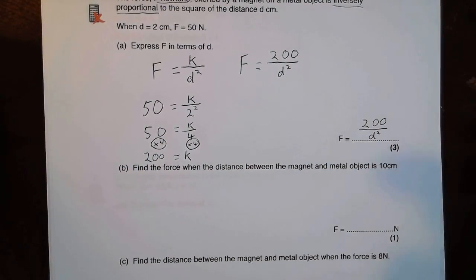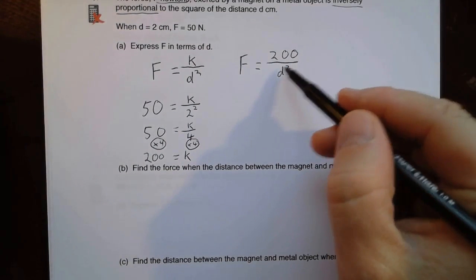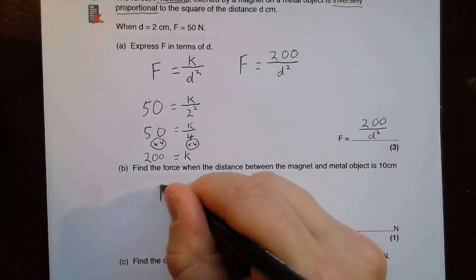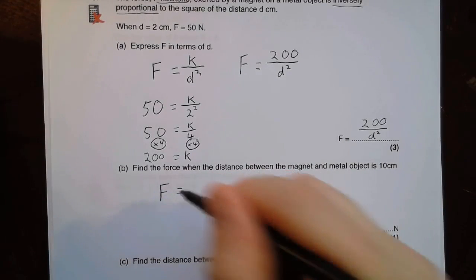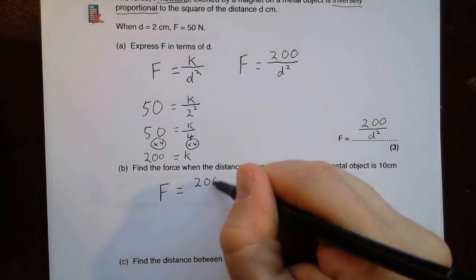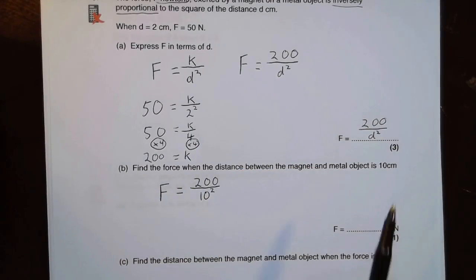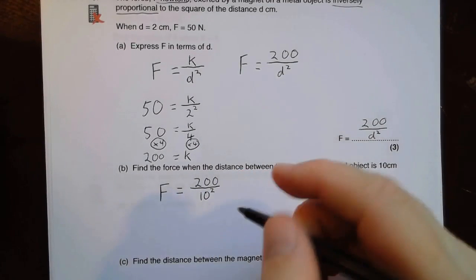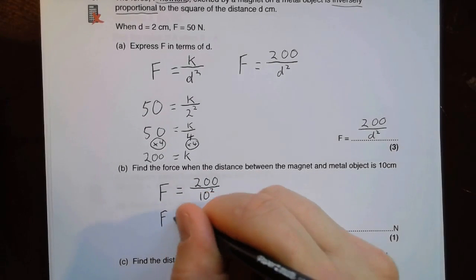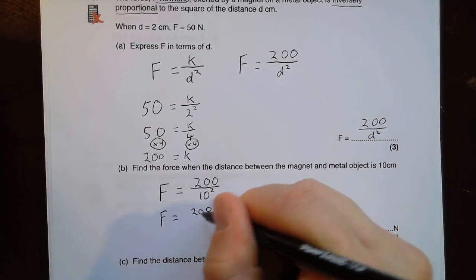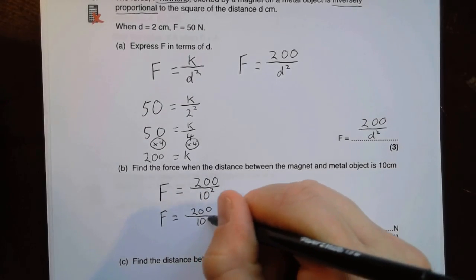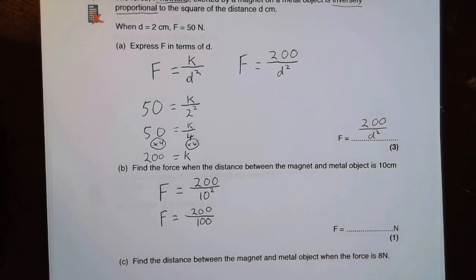Okay, part B. Find the force when the distance between the magnet and the metal object is 10 centimeters. So the distance is 10 centimeters. So I'm going to rewrite the whole thing that I've got. I know what k is now, which is 200. I'm going to put it over 10 squared because I've just been given what the distance is, and the distance squared. So I'm going to rewrite that out as F equals 200 over 100 because 10 squared is 100.